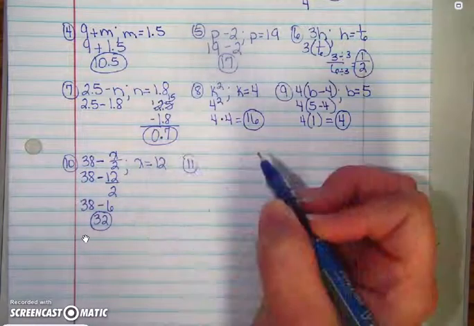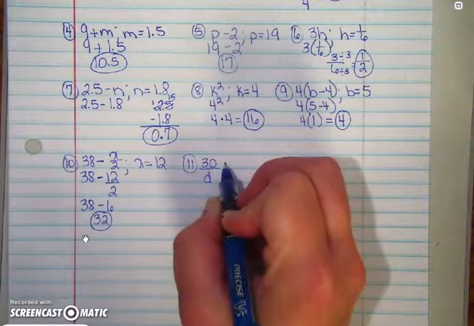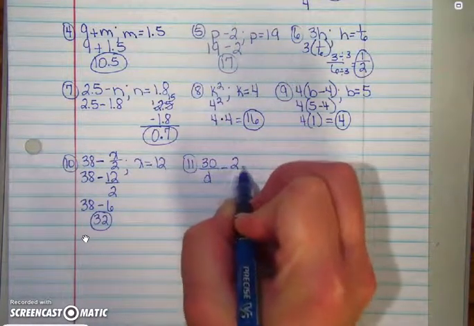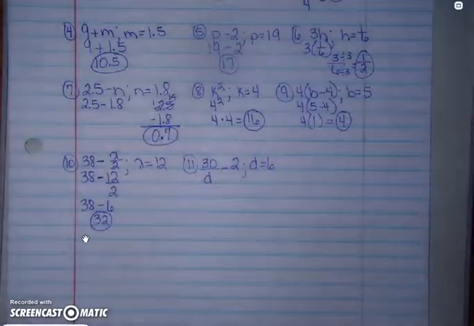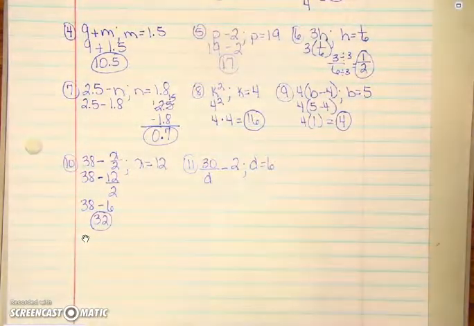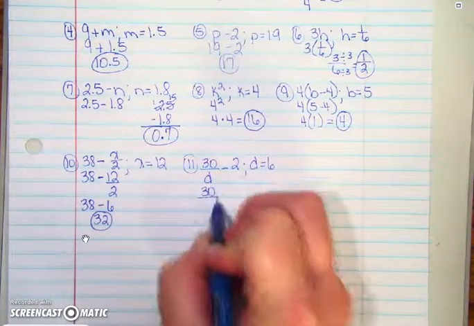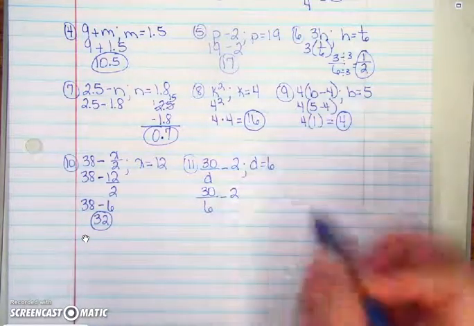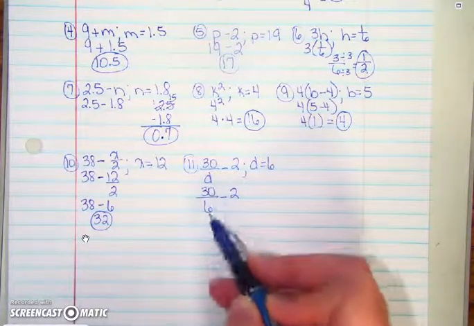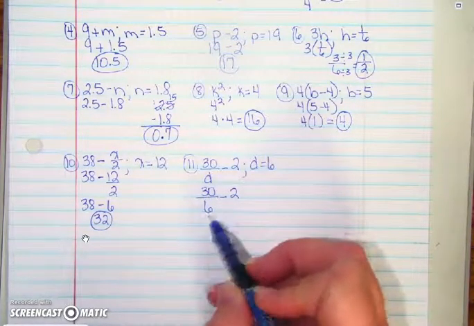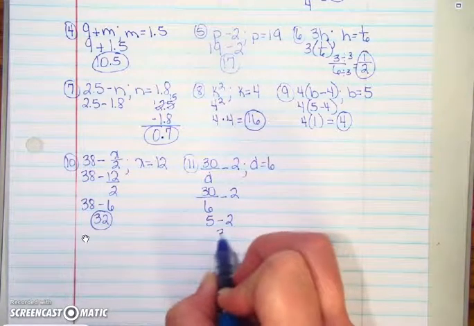Problem number 11. We have 30 over d minus 2 when d equals 6. We're going to substitute the 6 in for d. So we have 30 divided by 6 minus 2. Go ahead and do this division. It's our order of operations, and it's also converting this to a whole number. 30 divided by 6 gives us 5 minus 2, and 5 minus 2 is 3.